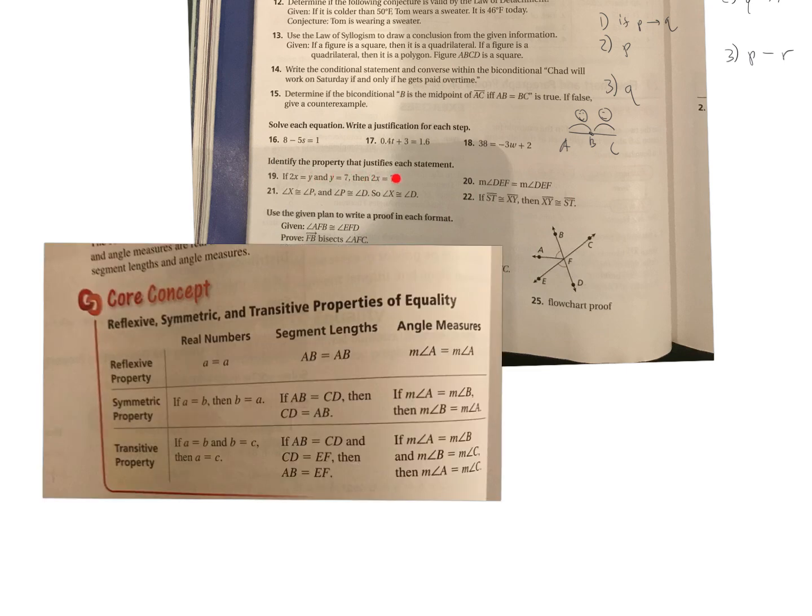Okay, identify the property that justifies each statement. So 2x equals y and y equals 7, then 2x equals 7. That's transitive. If a equals b and b equals c, then a equals c. It's the exact same thing. If 2x equals y and y equals 7, then 2x equals 7. That's transitive. Problem number 20, this thing equals itself. Well, that's reflexive.